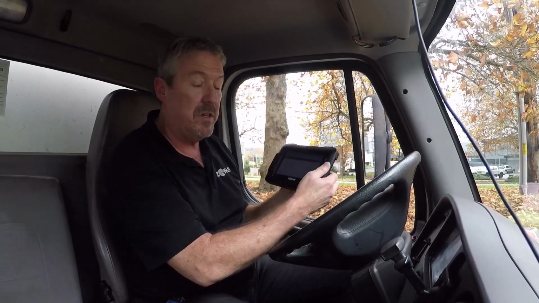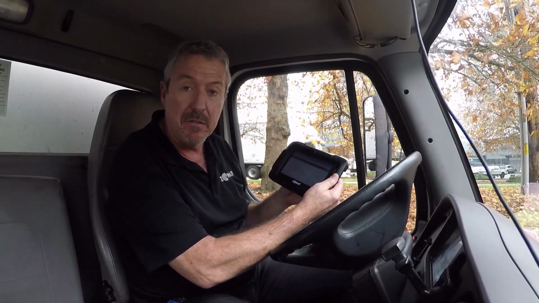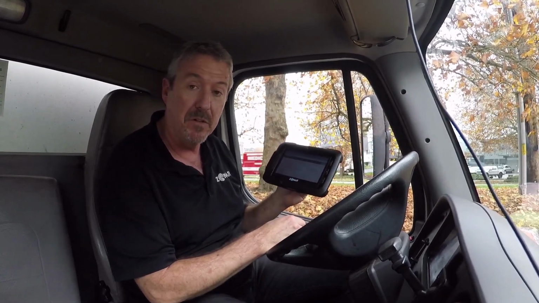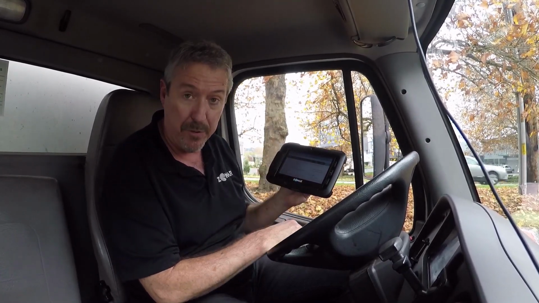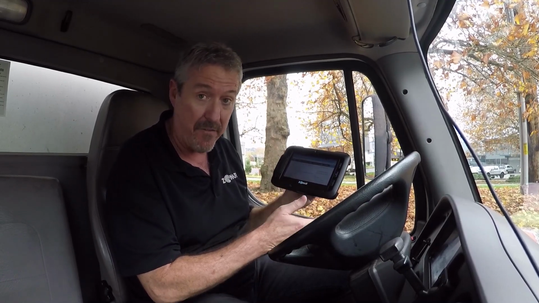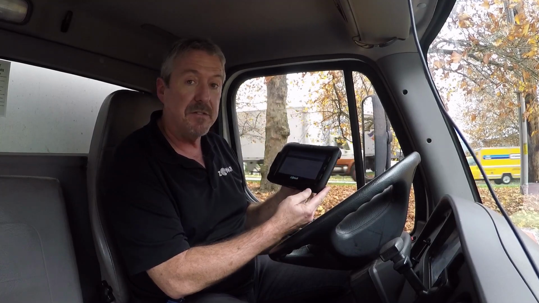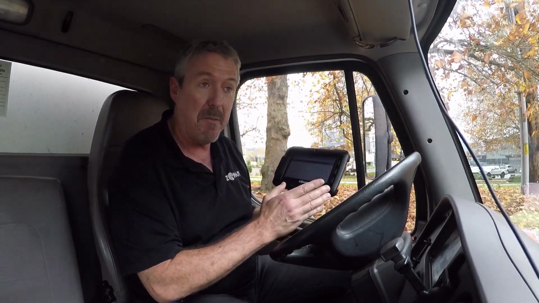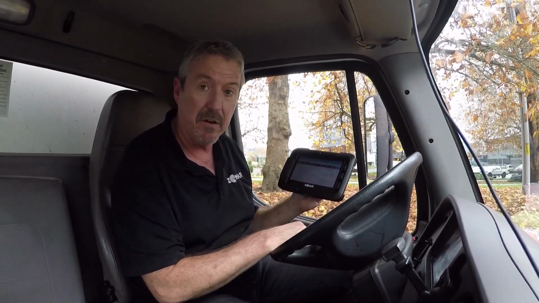Now, what really sets apart the ELD from the AOBRD is the ability to produce what's called an output file. And this is what the law enforcement officer is going to require from you if you have an ELD. The ELD is required to provide the driver with a button to push, which we have here.